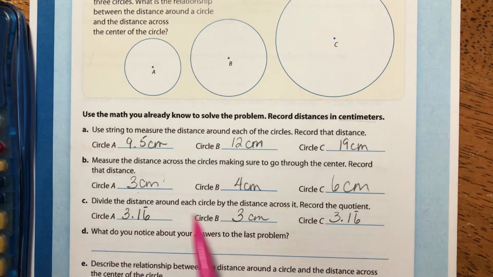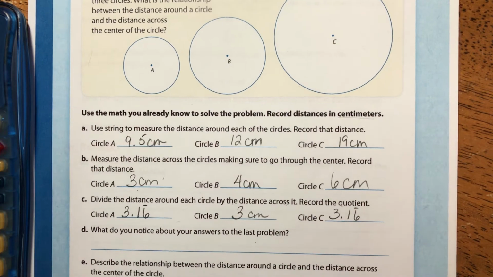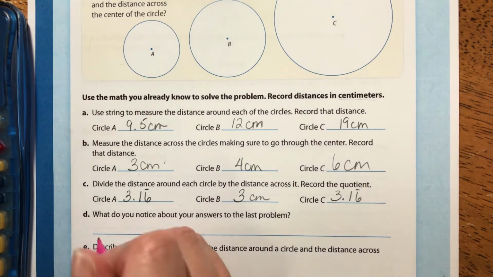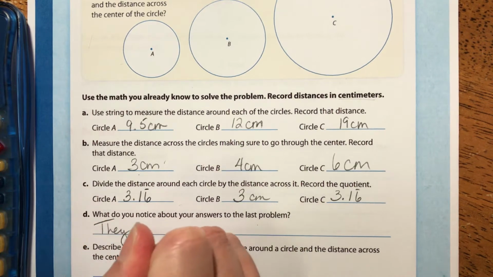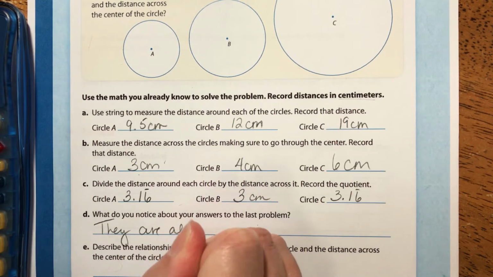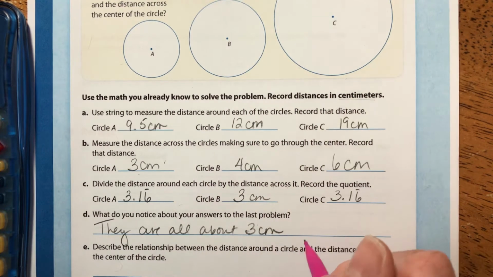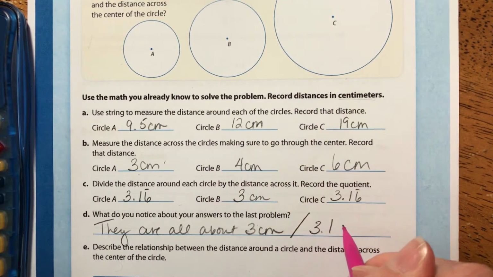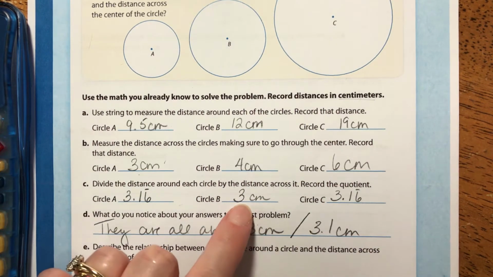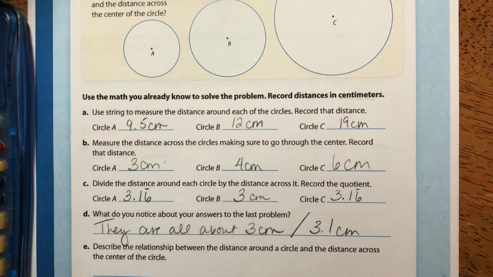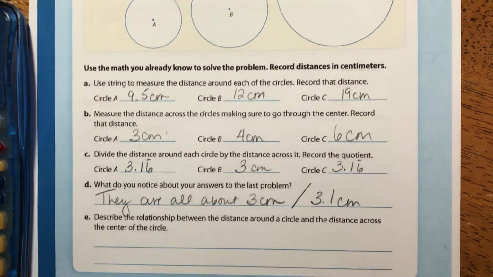What do we notice about these? They're all about, what, 3 centimeters? What are yours? I'll give you a hint. The book wanted me to say they were all close to 3.1, but my measuring here wasn't the best. So if you got them all 3.1 something, that's good.